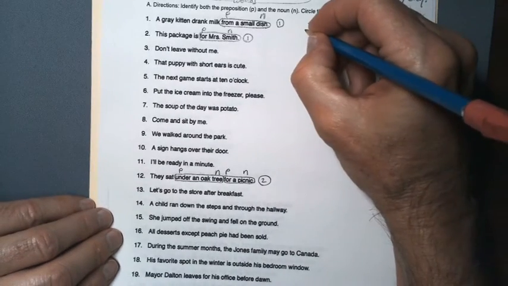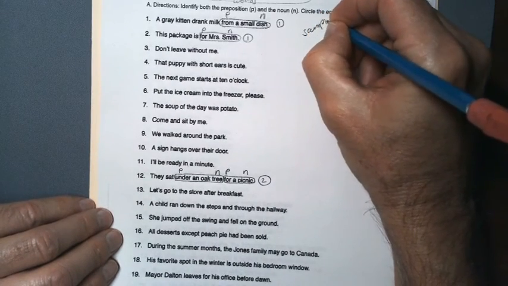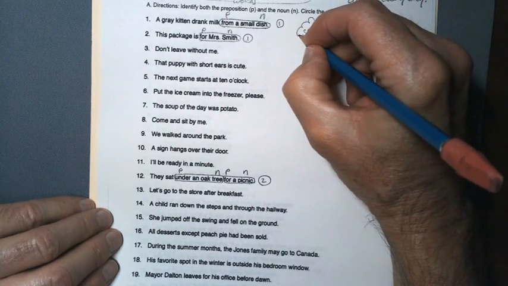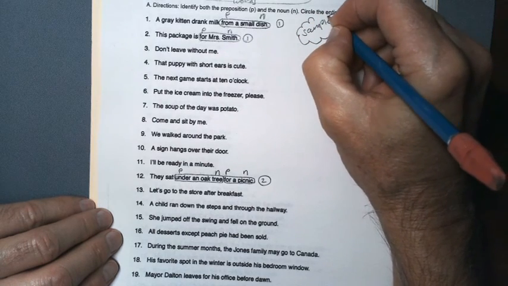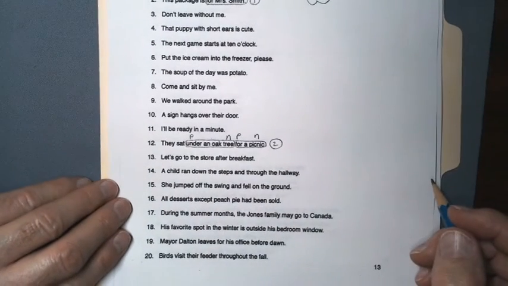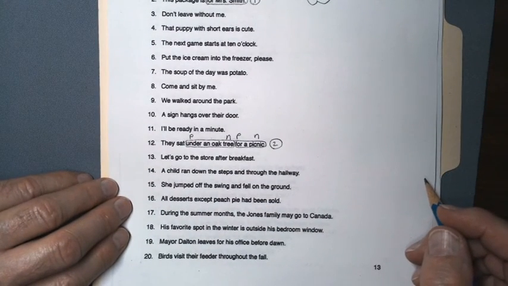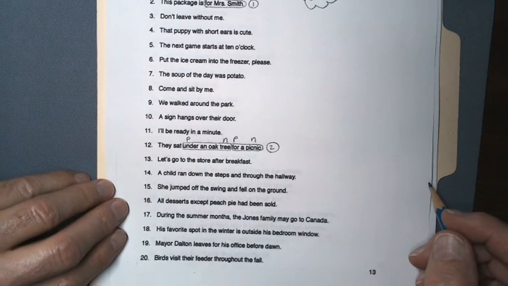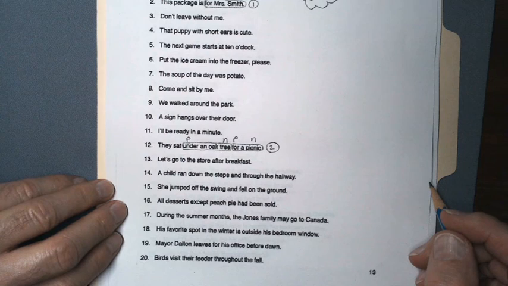So here's your samples. See if you can find other prepositional phrases. Find the preposition and the noun that goes with it and circle the entire phrase.